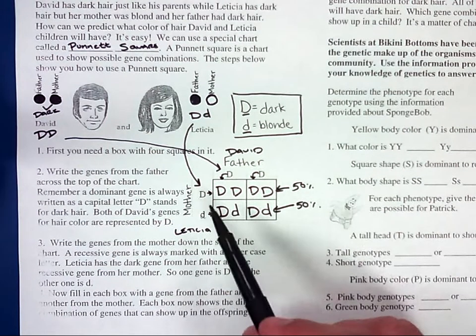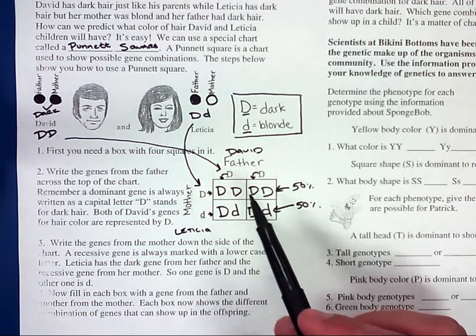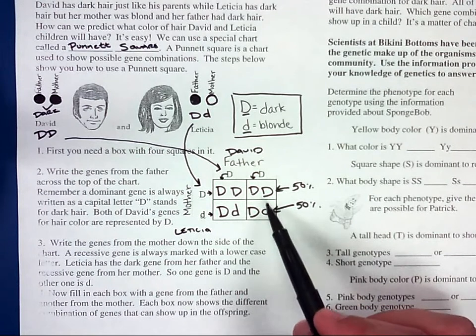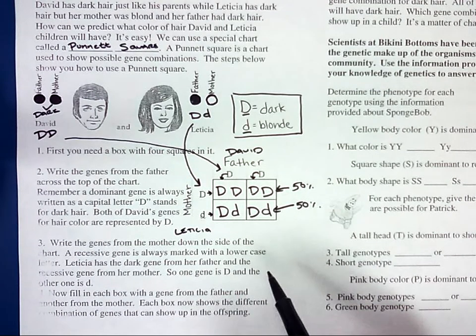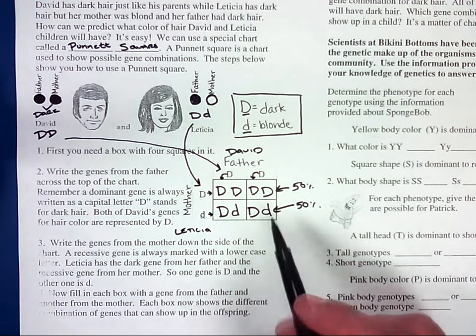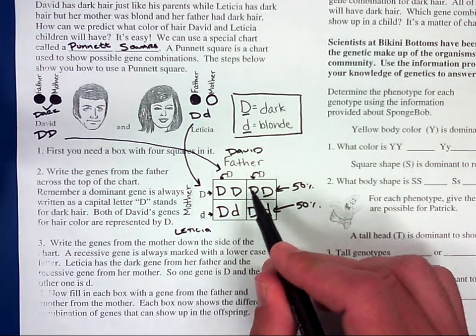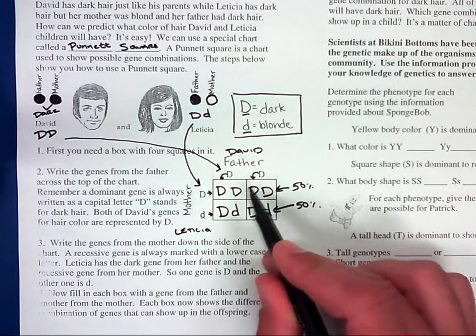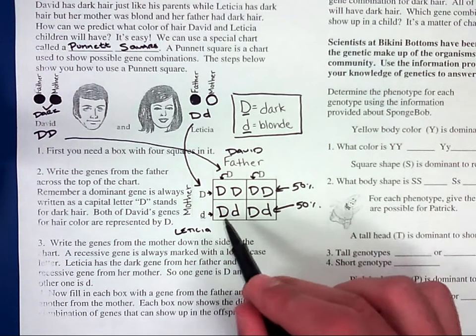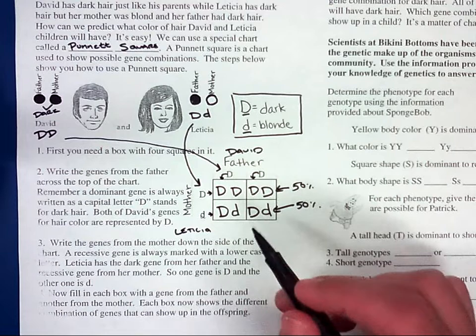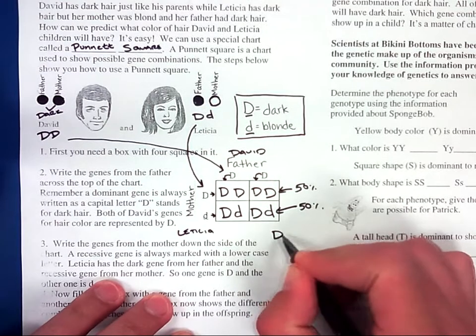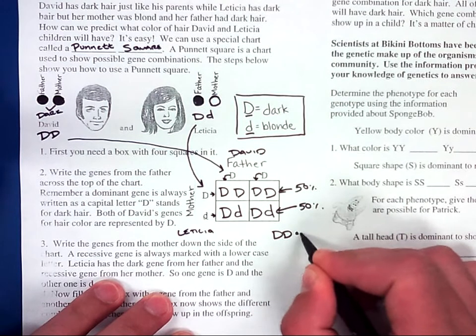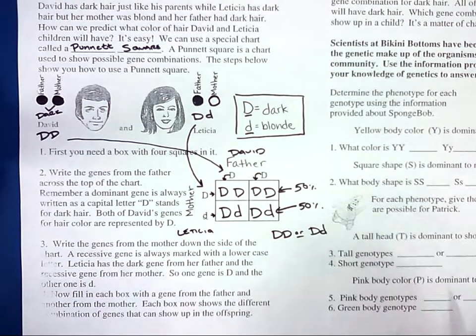It's a 100% chance they're going to have dark hair. It's a 50% chance they'll have either of these genotypes. So they'll either have these two, like this is the same genotype, right, on top right here? And this is the same genotype. So their only two options for their kids to get are the genotype homozygous dominant or heterozygous. So if there's only two choices there, it's a 50-50 chance which one they'll get. But they're still going to have dark hair.